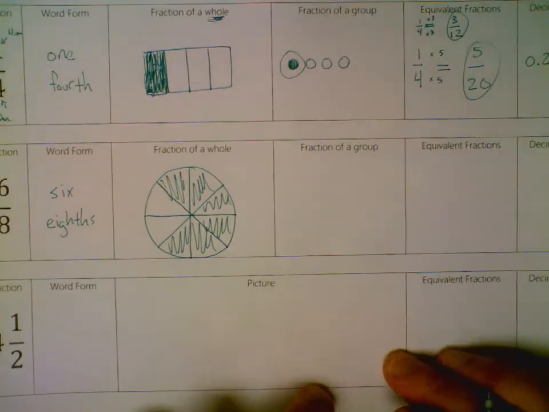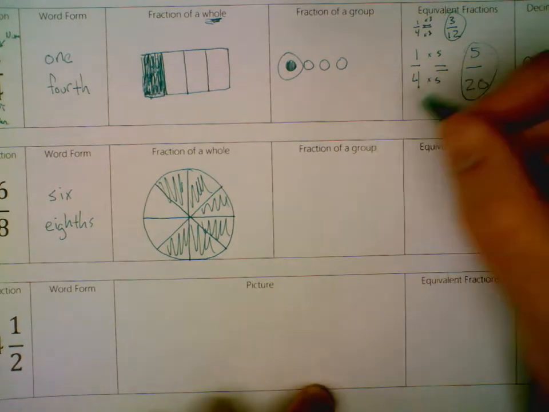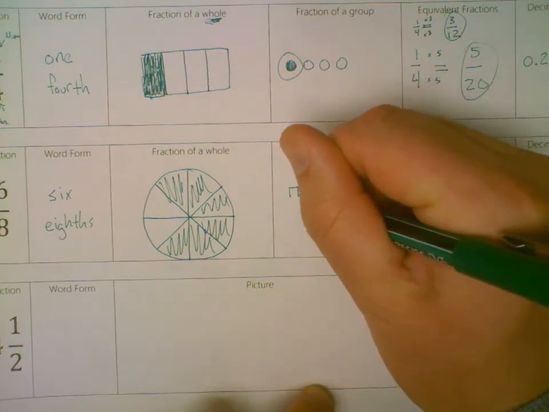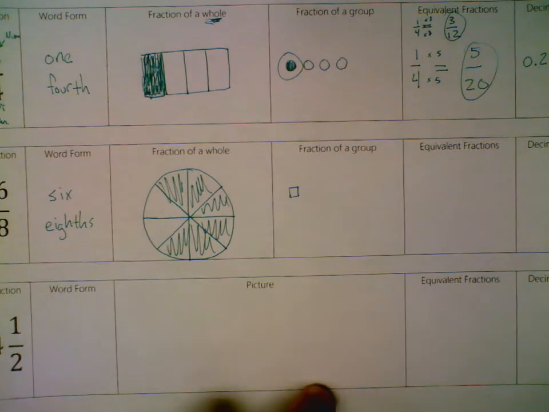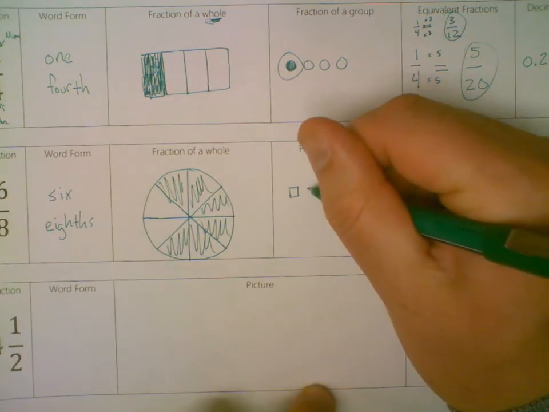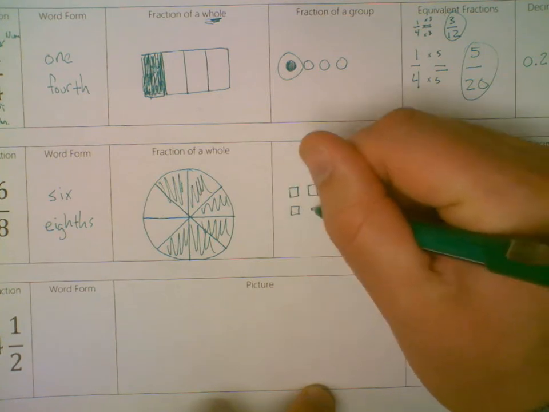Let's do the group thing. Maybe I'll do squares this time. But I'm not going to do 1 here, 1 here, 1 here, 1 here, 1 here. That's a little disorganized. So how about I do 2 and 2.